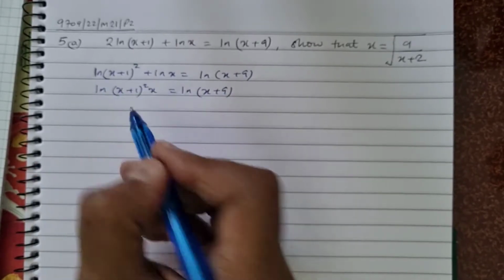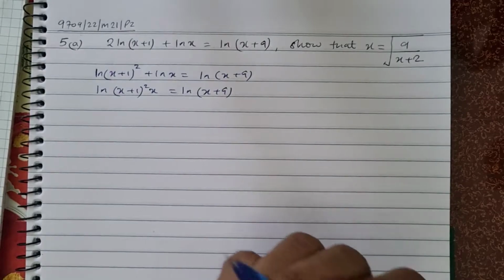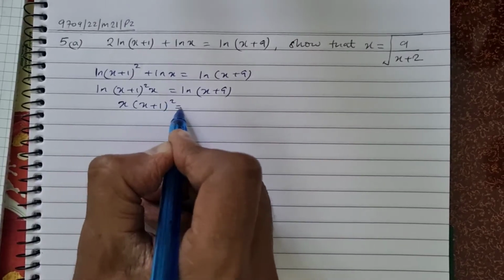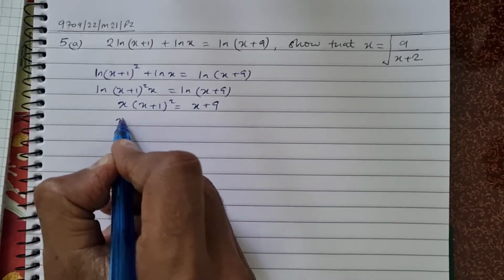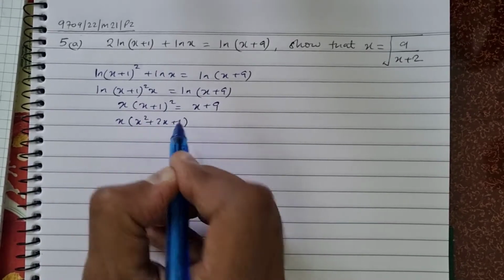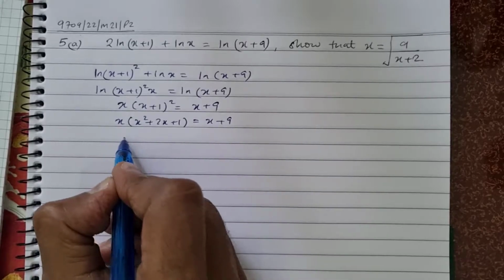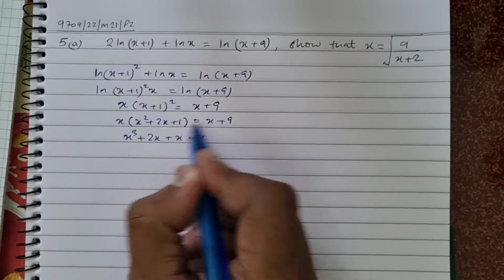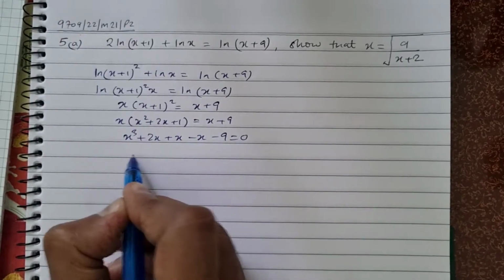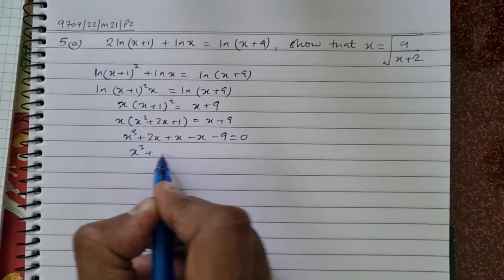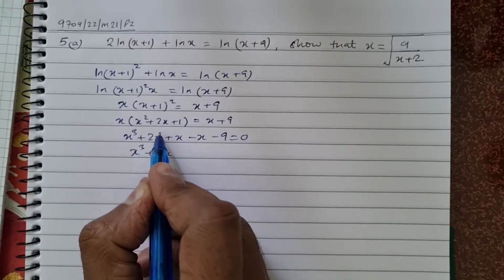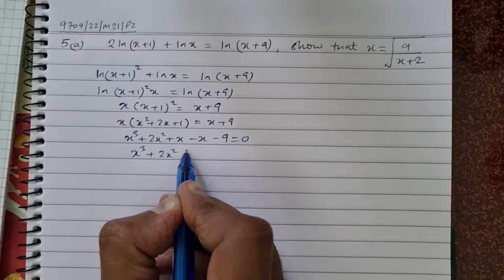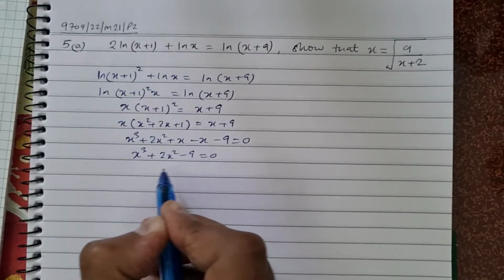You multiply these two, and from here you cancel the logarithmic sign, so we get x(x + 1)² = x + 9. You can expand this: x(x² + 2x + 1) = x + 9. So x³ + 2x² + x, the x comes over here, and the 9 can come to this side, and then it's equal to 0. So we have x³ + 2x², and the x cancels out, minus 9 is equal to 0.